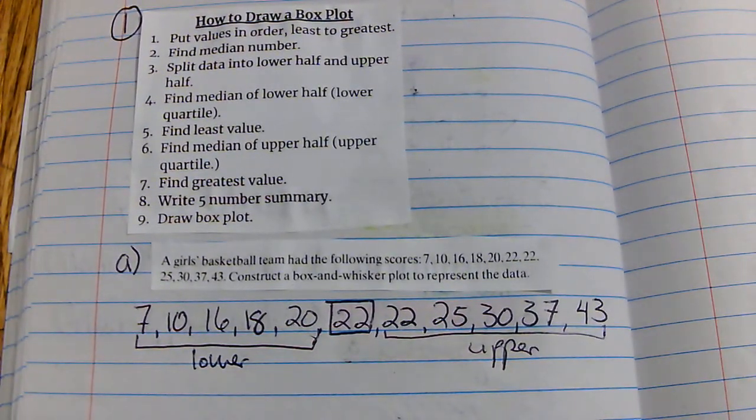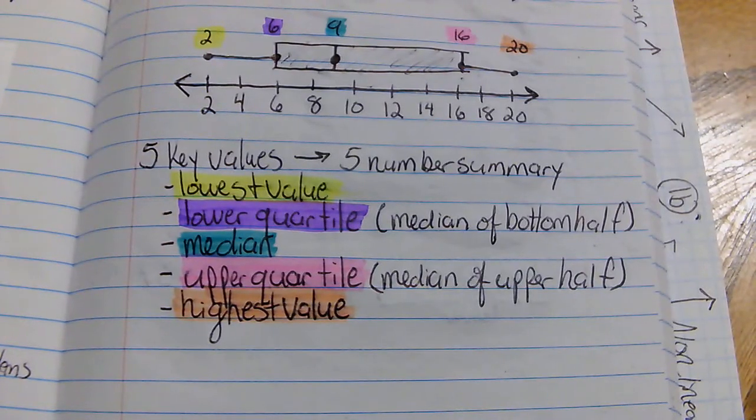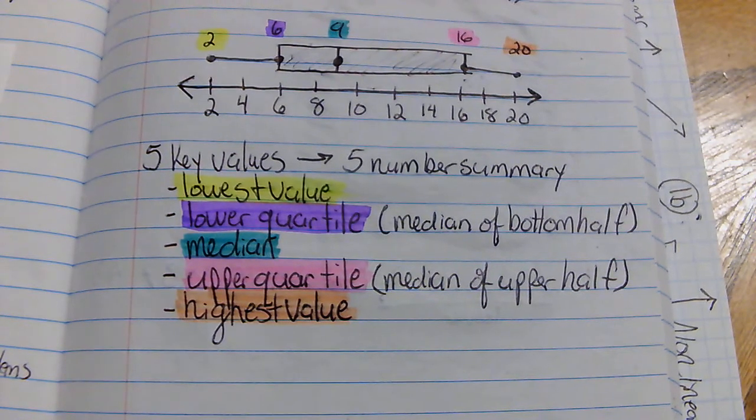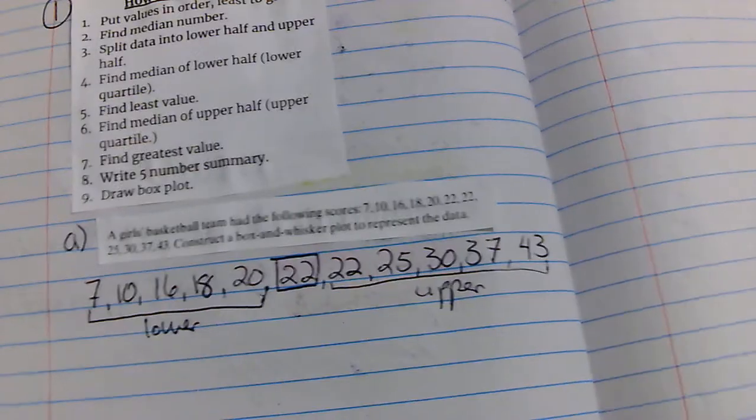Okay. So now you can kind of see what I was talking about. I'm just going to flip back real quick. Remember how I said we have a lower quartile and upper quartile? And it's the median of the bottom half and median of the upper half? That's where I was talking about halves. That's what that meant. Okay.